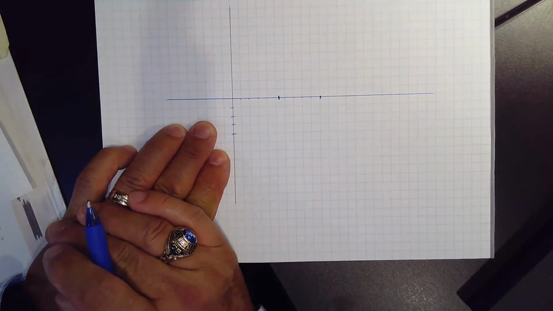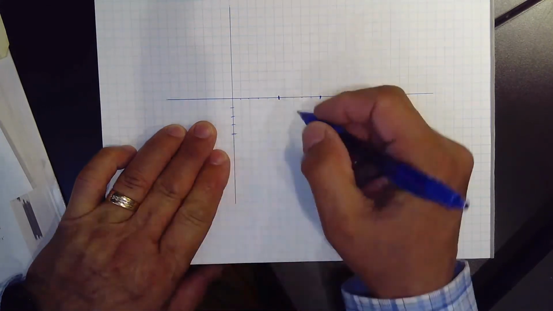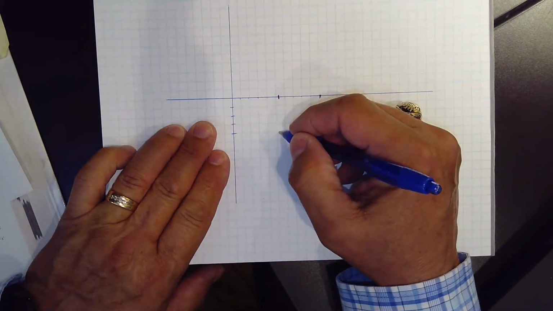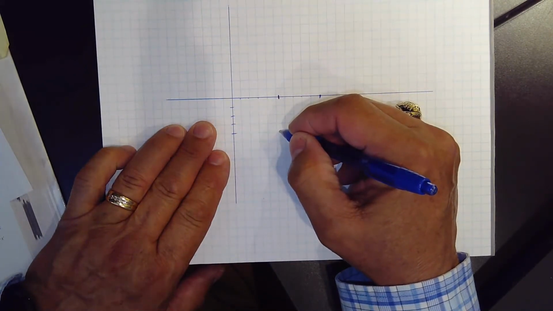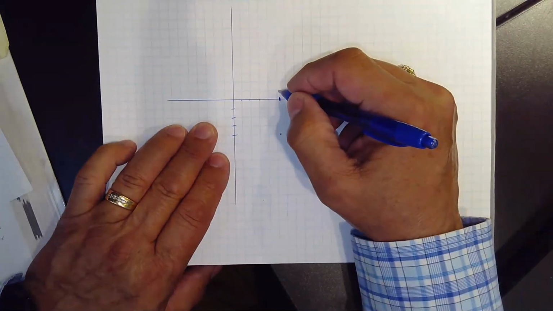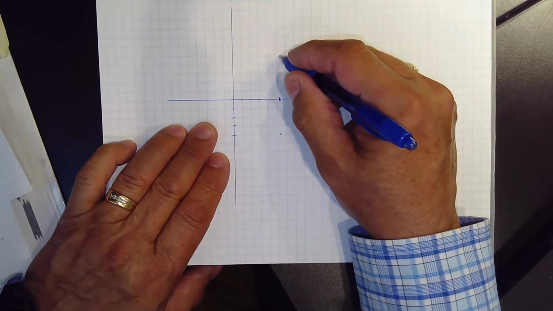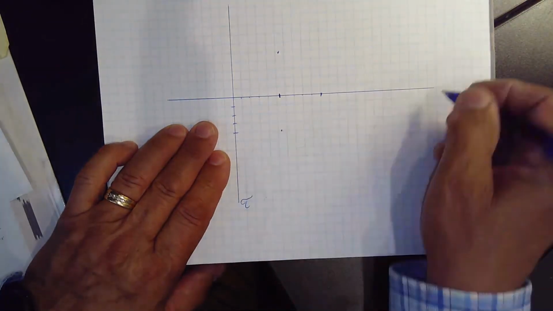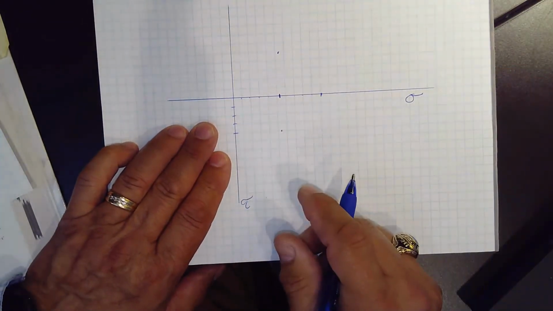And we know that the radius is 80. So we would come down here to 80, and we could put a point there, because that's our max radius. So we can go up 80 too. That's negative 80, because this is tau, and this is sigma, right?